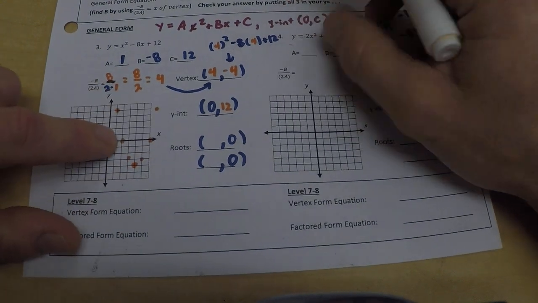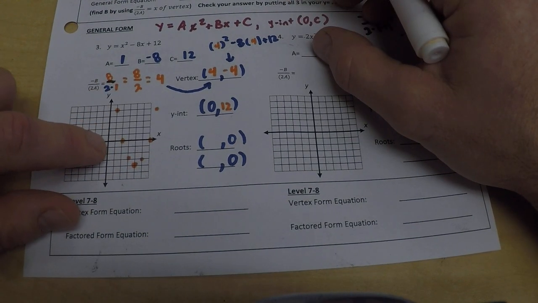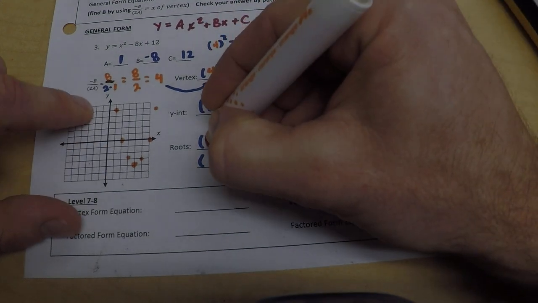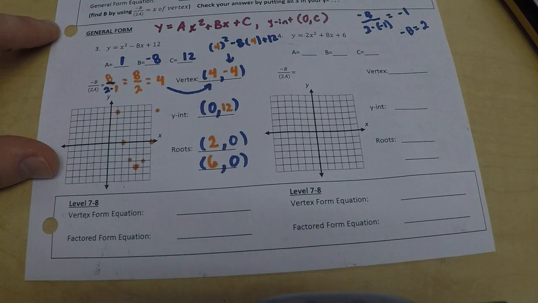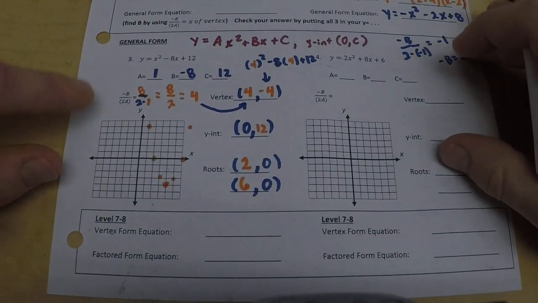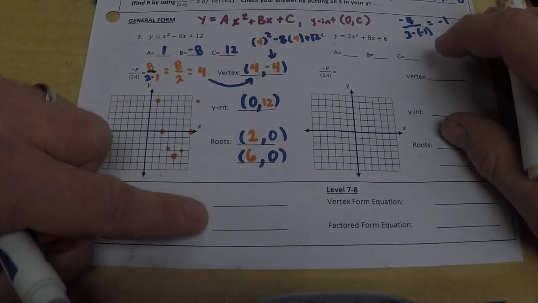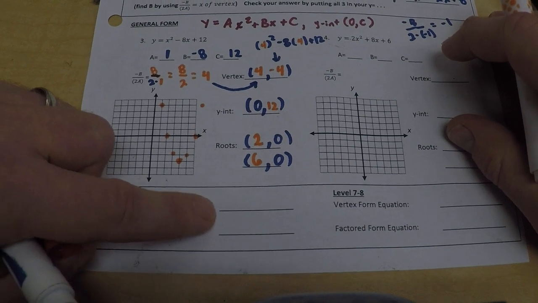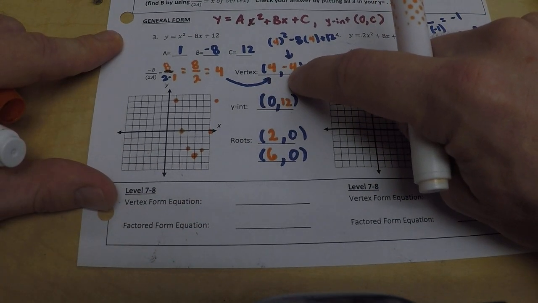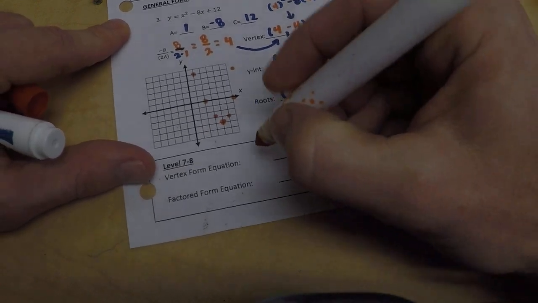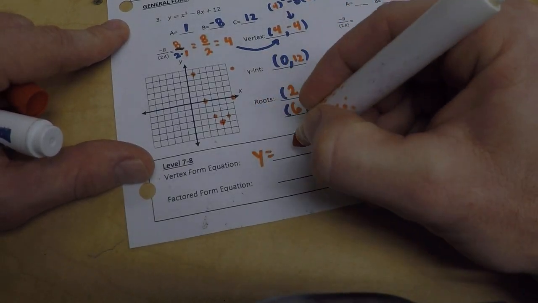Now the roots, I have to do, this is over 2, and this is over 6. Okay? So now making these two is actually pretty easy. Everyone should be able to do these two, because I look at the vertex for vertex form. So vertex form always looks like this.